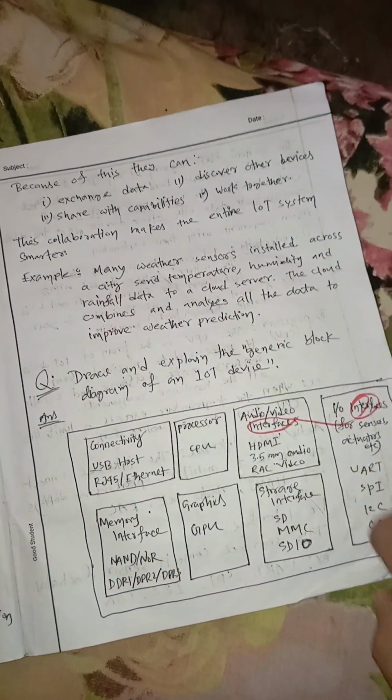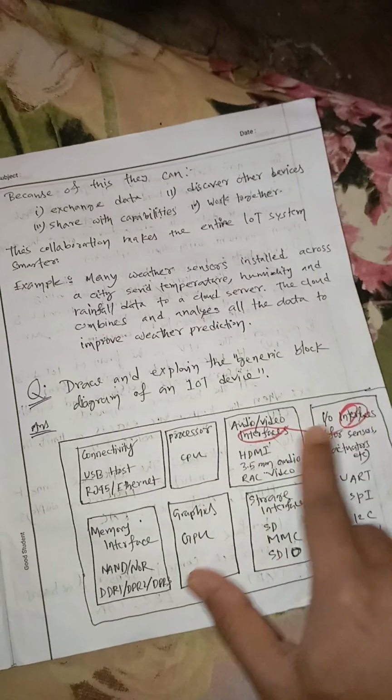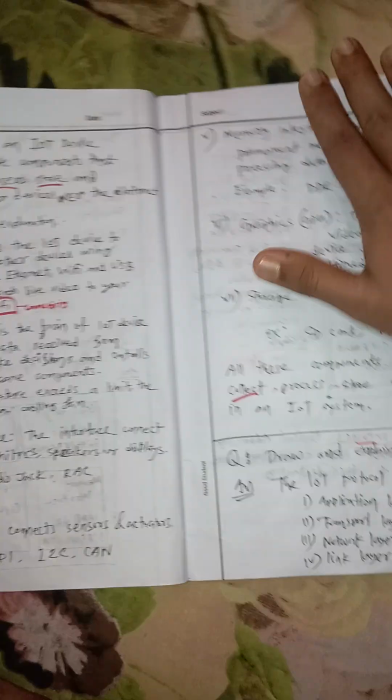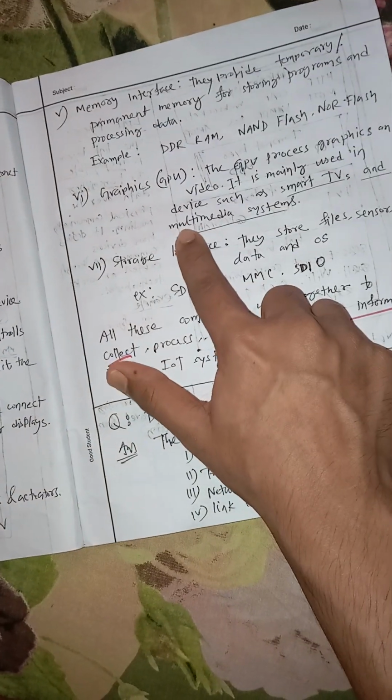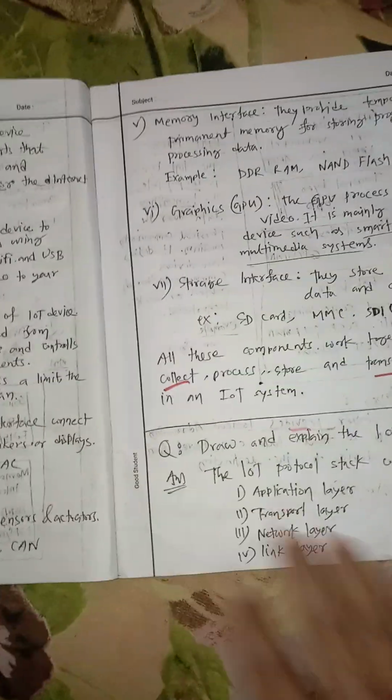You have to memorize that here is an interface and here is an interface: IO interface or ADC interface. Then storage interface. You have to memorize that and describe it perfectly. Obviously, there are some examples. Examples are given here in the block diagram.